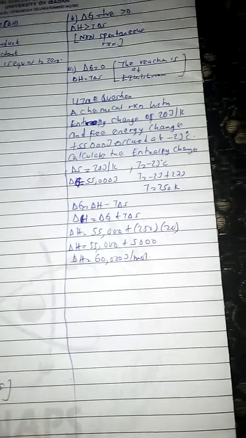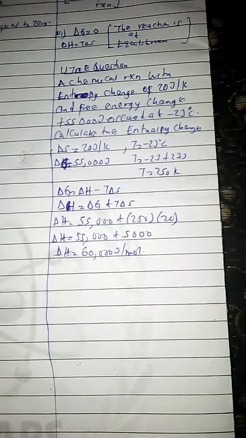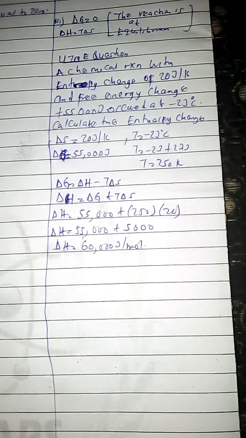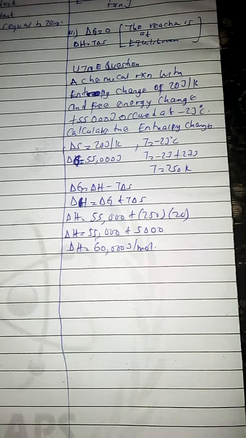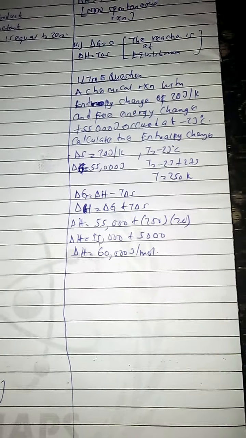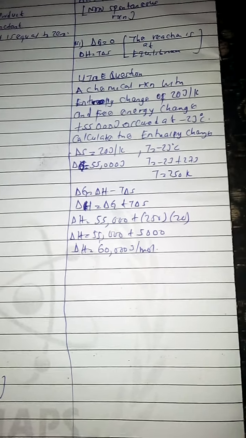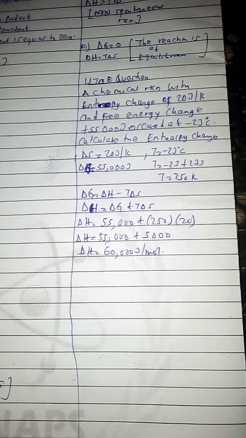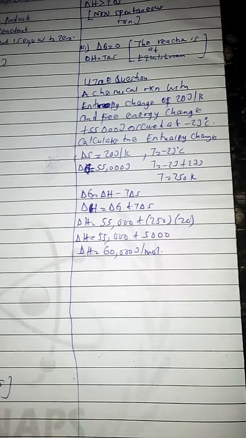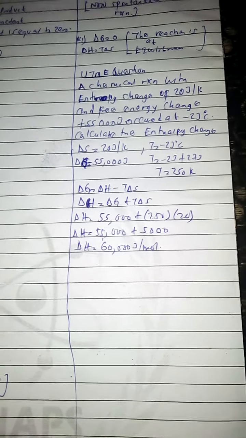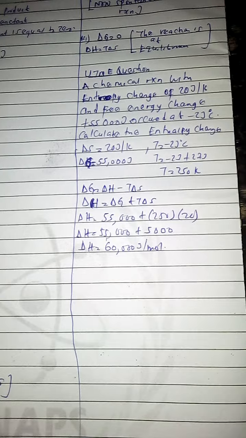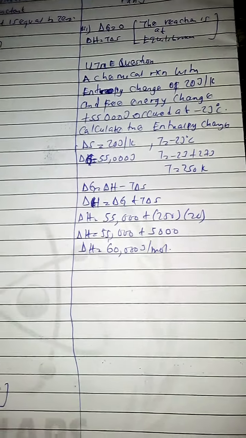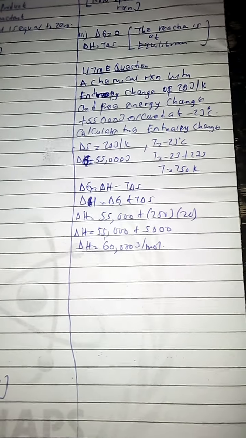So UTM question: a chemical reaction with entropy change of 20 joule per Kelvin and free energy change positive 55,000 joule occurred at minus 20 degrees Celsius. Calculate the enthalpy change. So the entropy change is 20 joule per Kelvin, the Gibbs free energy change is 55,000 joule, and the temperature is minus 20 degrees Celsius.